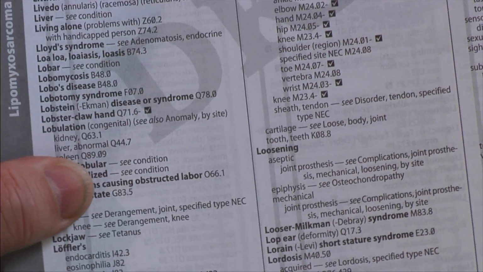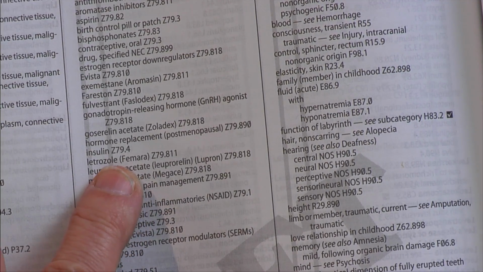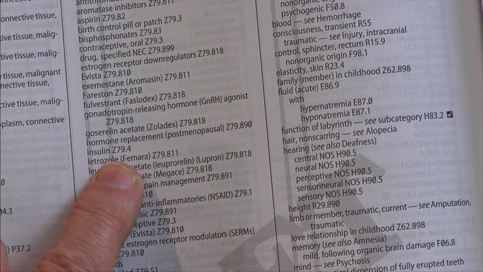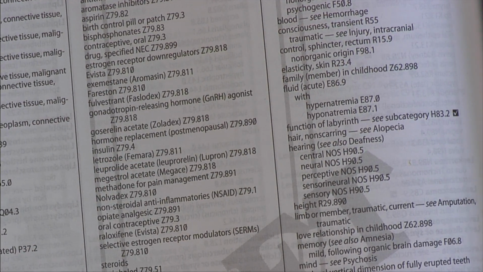So now I want to code the long-term use of insulin. So I go back to the alphabetical index and I look up long-term, and I see that at the bottom of the page, long-term drug therapy. So I go to the next column and I look for insulin. And I found it right here, and the code is Z79.4. So I need to go back to my tabular list.